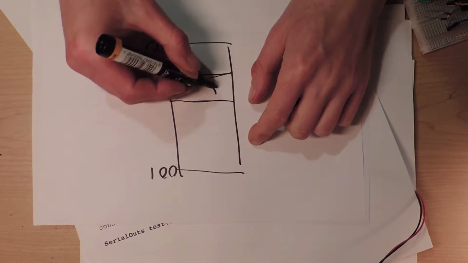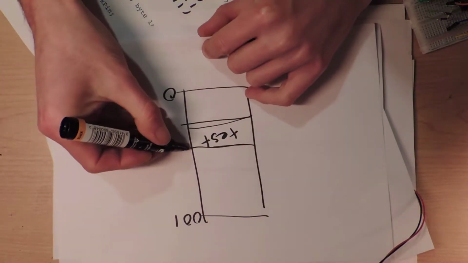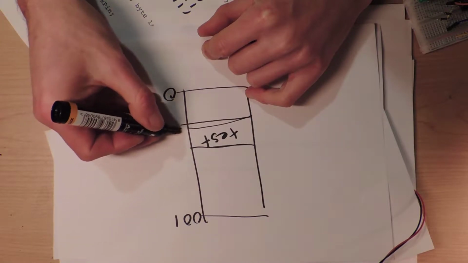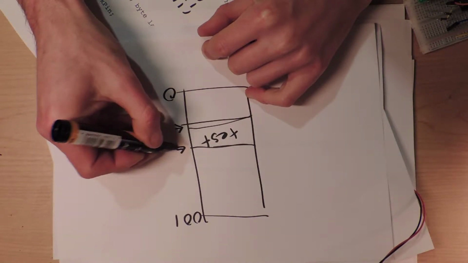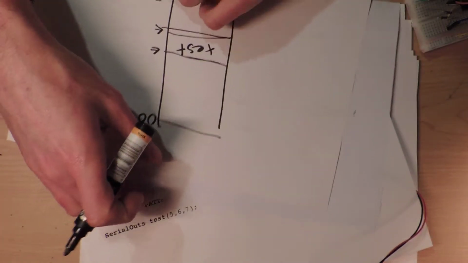So this will be, sorry, it's going to be upside down for you. I can't write upside down. So test is in here, and it starts at some particular memory location, probably here, and it finishes at another memory location, and the computer knows this, right?